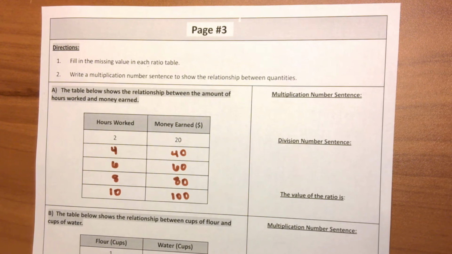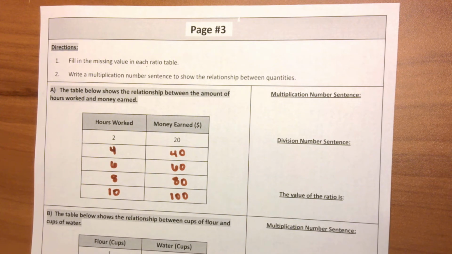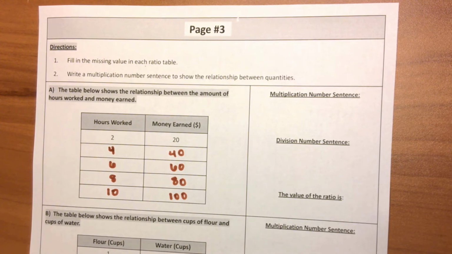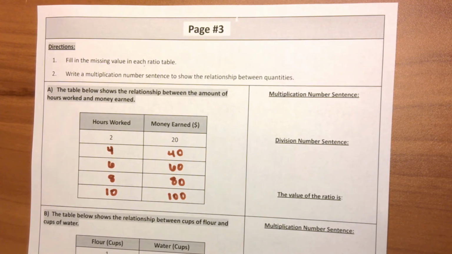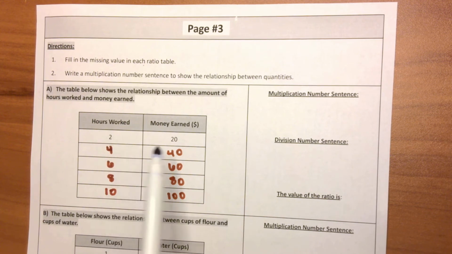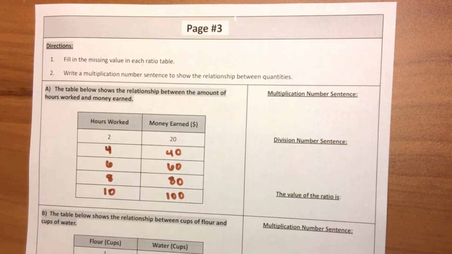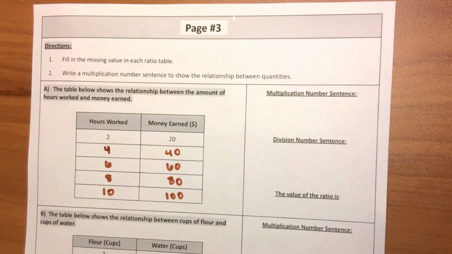Now, if you didn't have these exact answers, that's okay. As long as the value of your ratio is the same, then you're good. So let's try to figure out what the value of our ratio is. Remember, we're looking for patterns. So I'm going to ask myself, how do I go from 2 to 20? Am I going to multiply or divide? Well, I know I'm going from a smaller number to a bigger number, so I'm going to multiply.